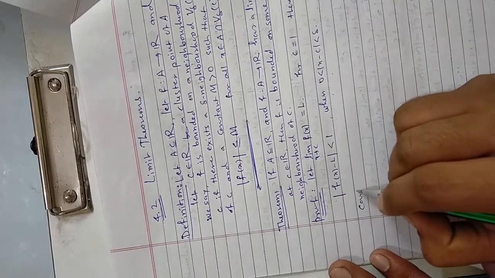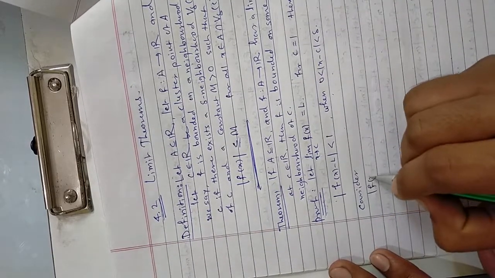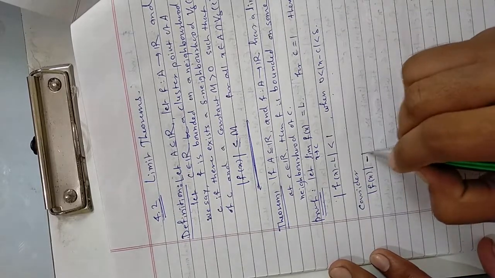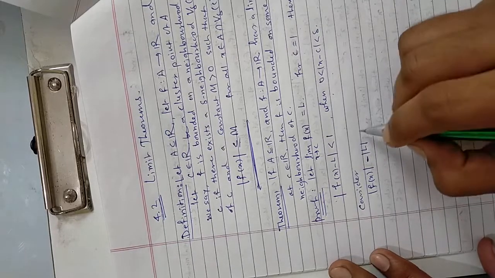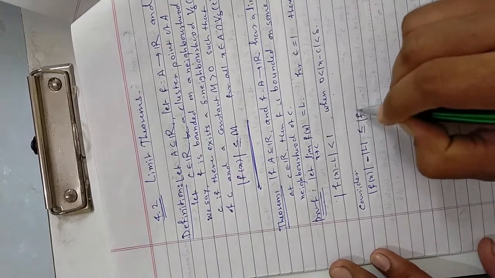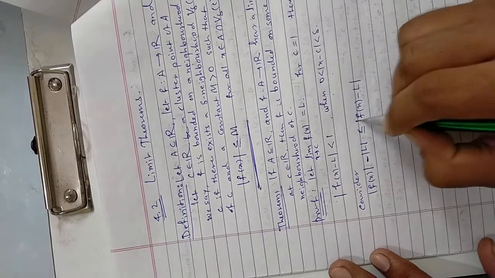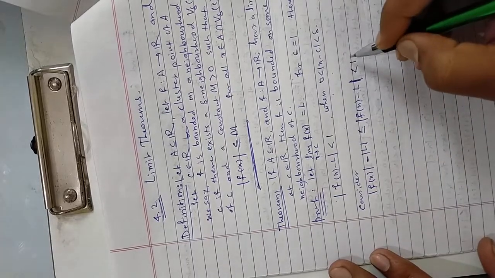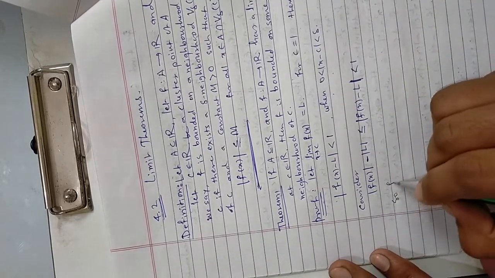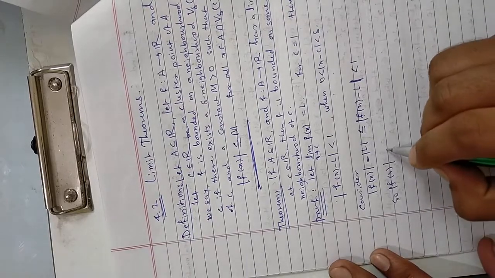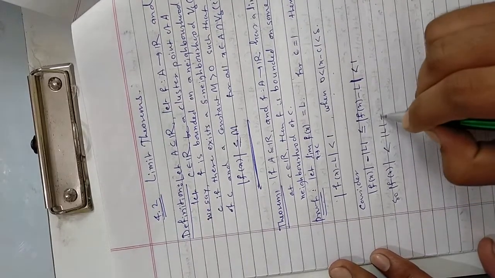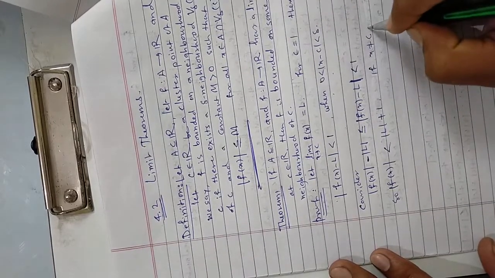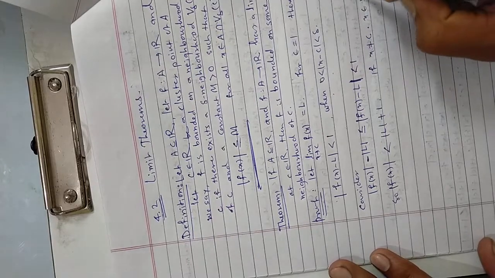Now consider modulus of f(x) minus modulus of L. By the triangle inequality, this will be less than or equal to modulus f(x) minus L, and as we have considered, it is less than epsilon. So modulus of f(x) will be strictly less than modulus L plus 1 if x is not equal to C and x belongs to a deleted delta neighborhood of point C.